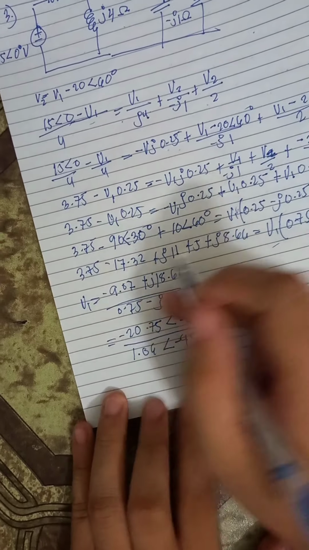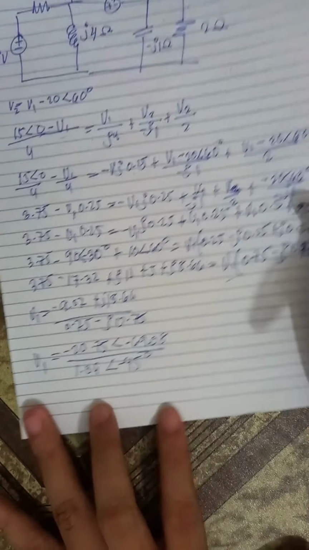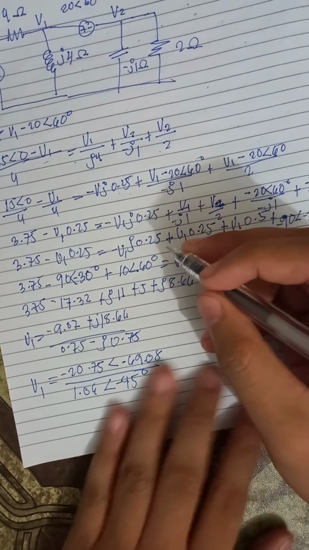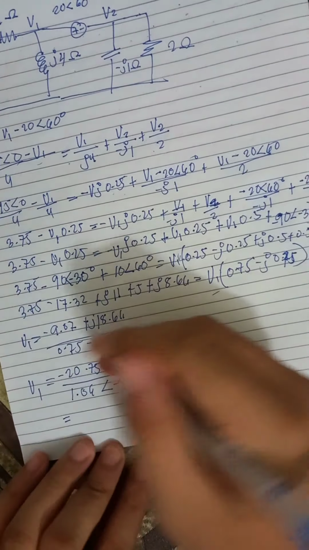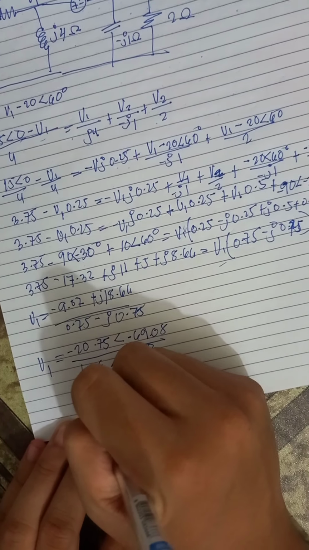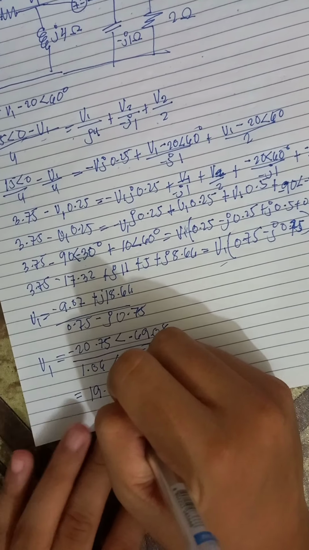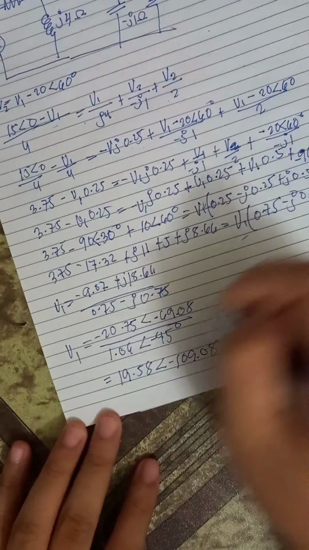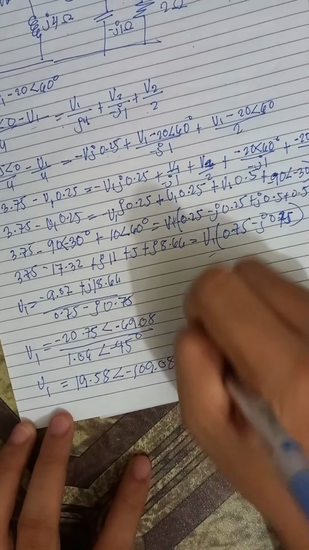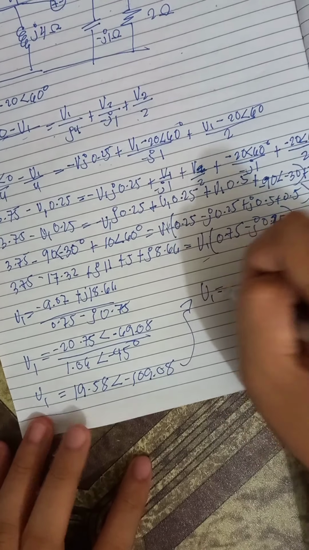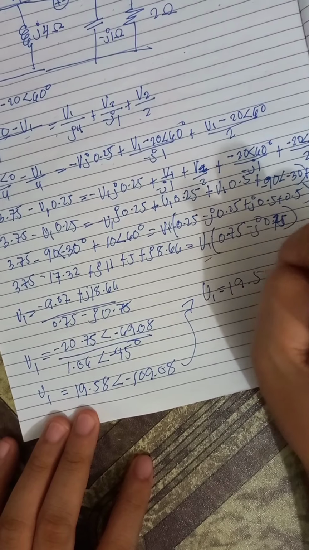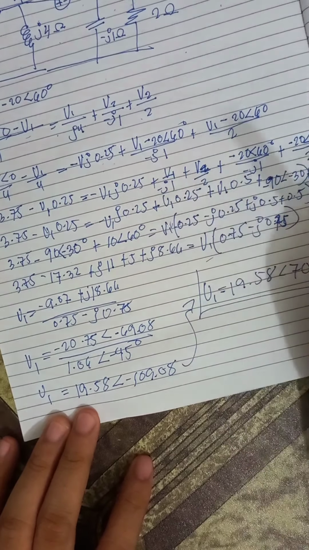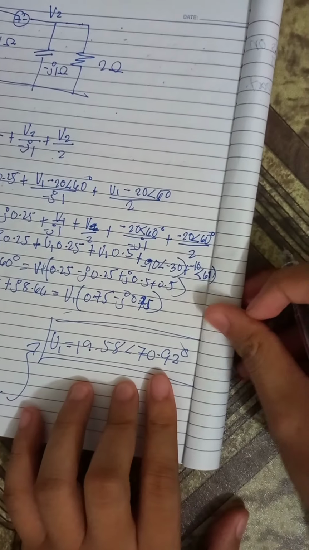So if we evaluate this using calculator, it will become 19.58 angle of 108. If we evaluate this, V1 is 19.58 angle of 70.92. So this will be the final answer.